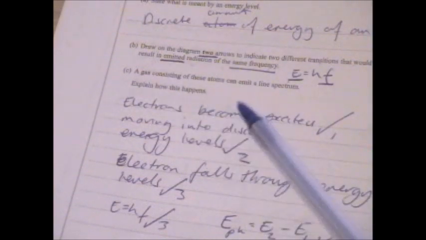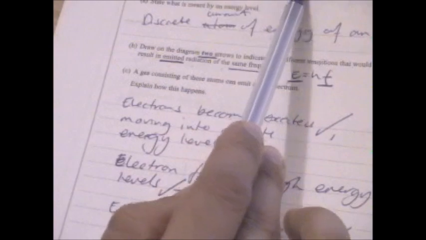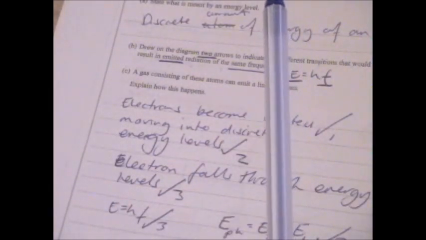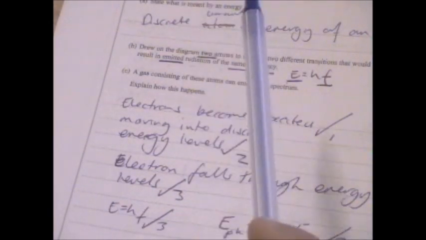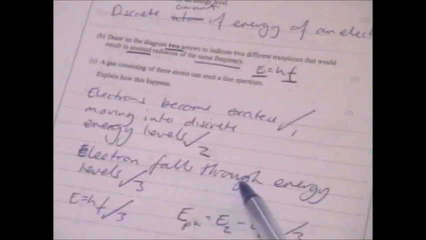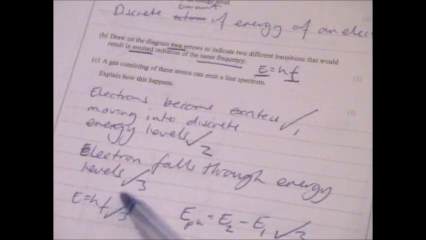There's your second mark. And as the electrons fall back down through these energy levels, they then release energy of a specific frequency. So that's E equals hf. You can also tie that in with the fact the energy of the photon, that we use for E equals hf, is going to be equal to the difference in energy.